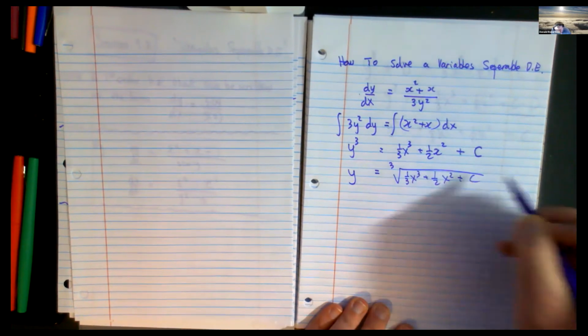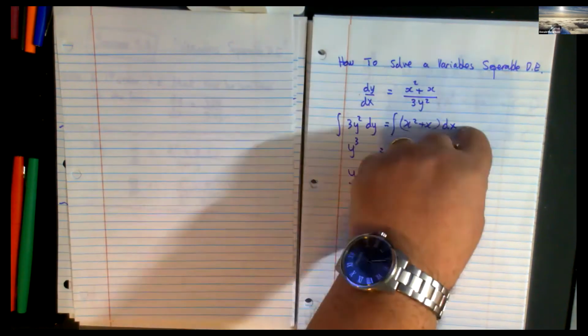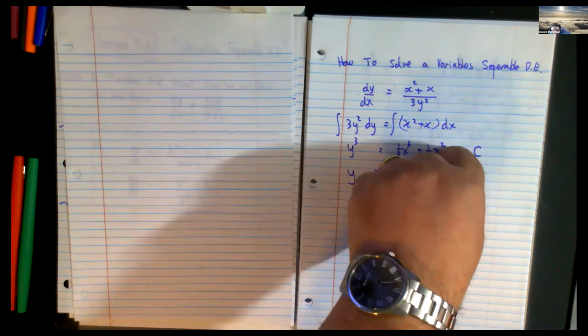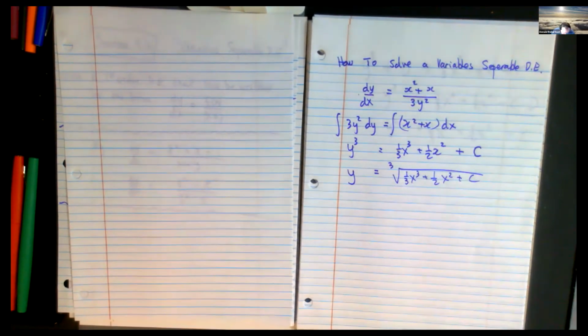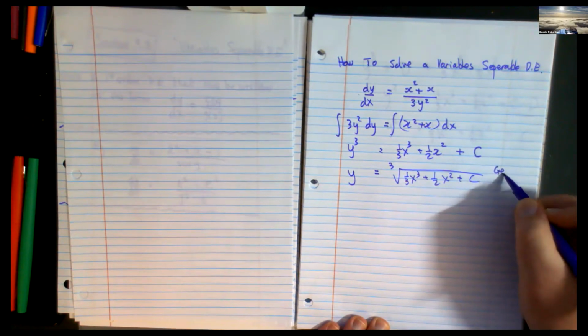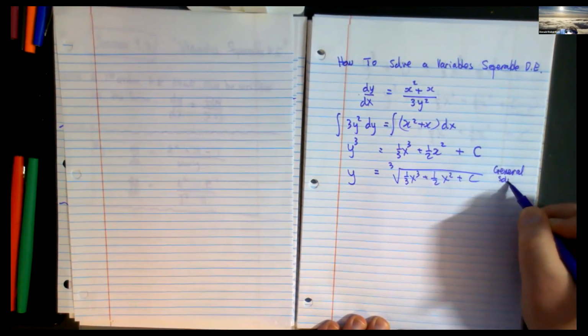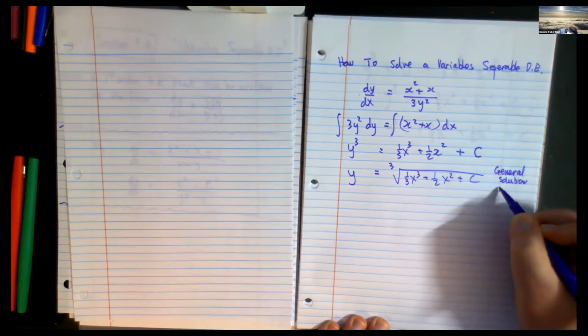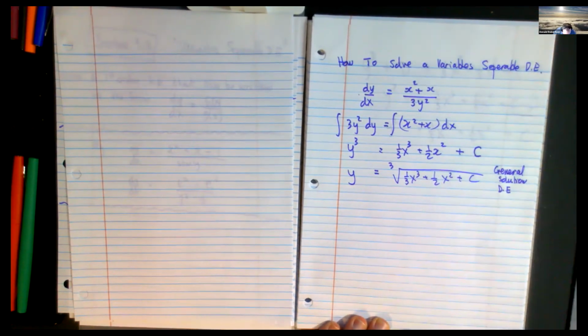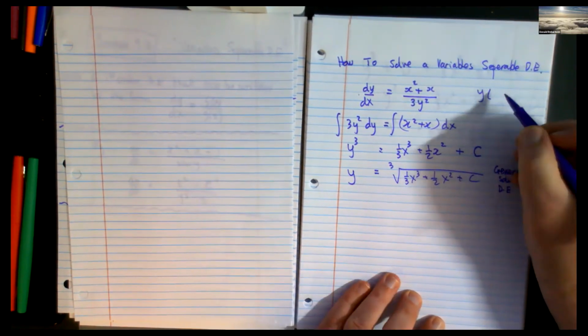And we have just solved our first differential equation that was variable separable. Do a crossover, integrate, make the answer look pretty. Because this has got a plus c, this is called the general solution of that differential equation. But it's not that uncommon that you get told something like this.